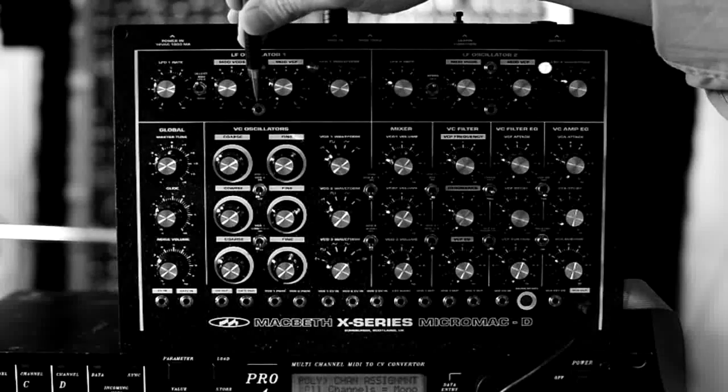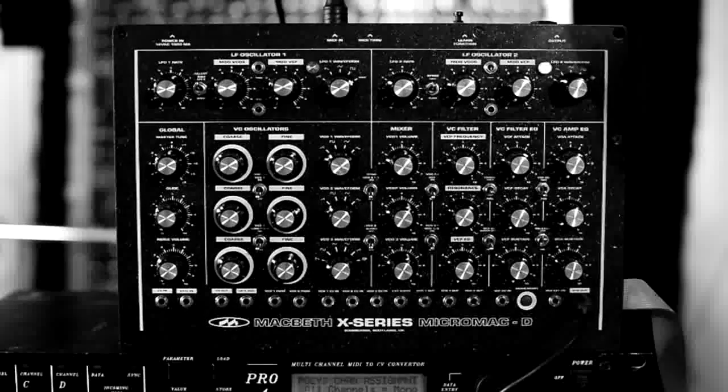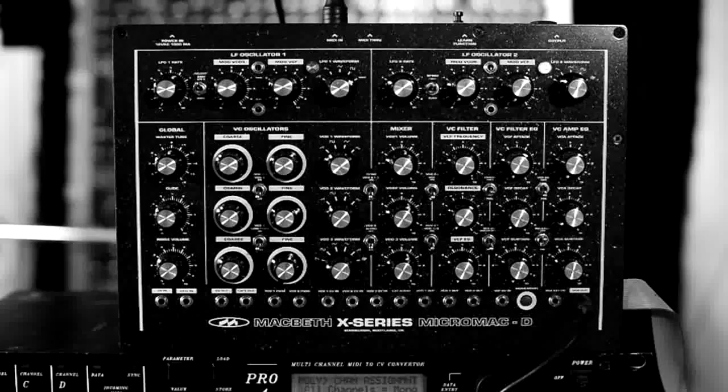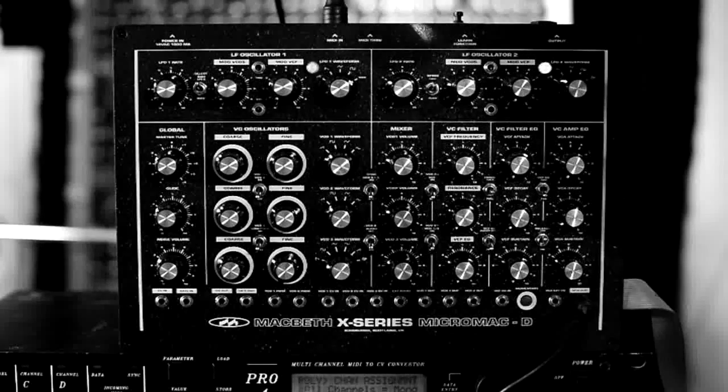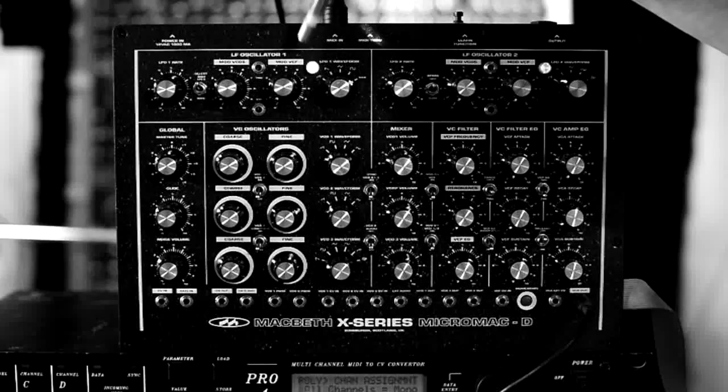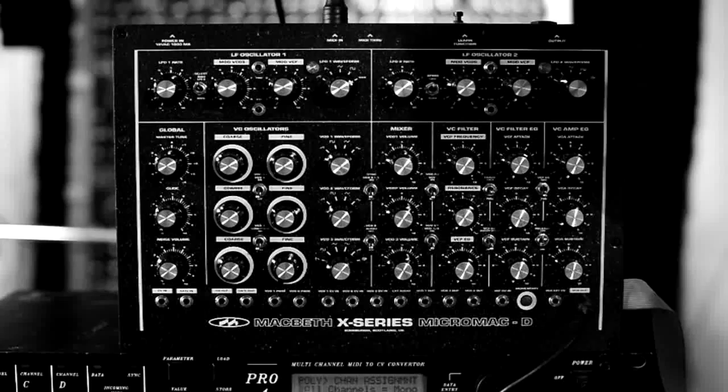And we have what's called volts in. Now this is not 1 volt per octave, but what it does allow is for an external voltage source going from 0 volts upwards to change the frequency or the rate of LFO1.